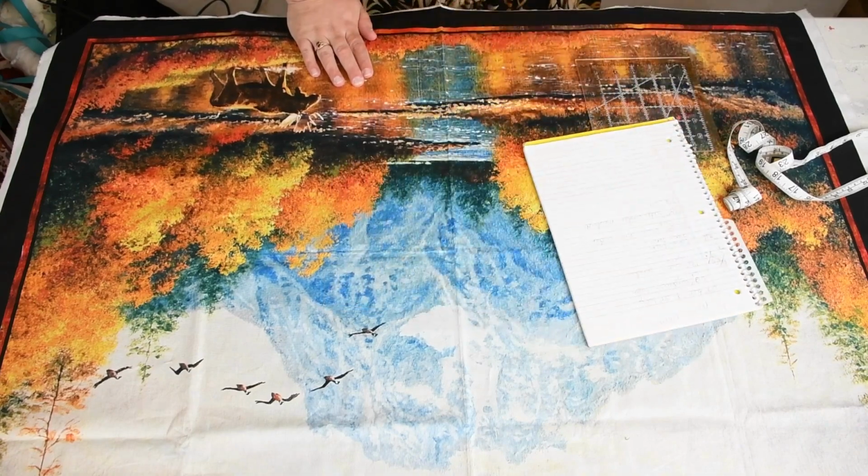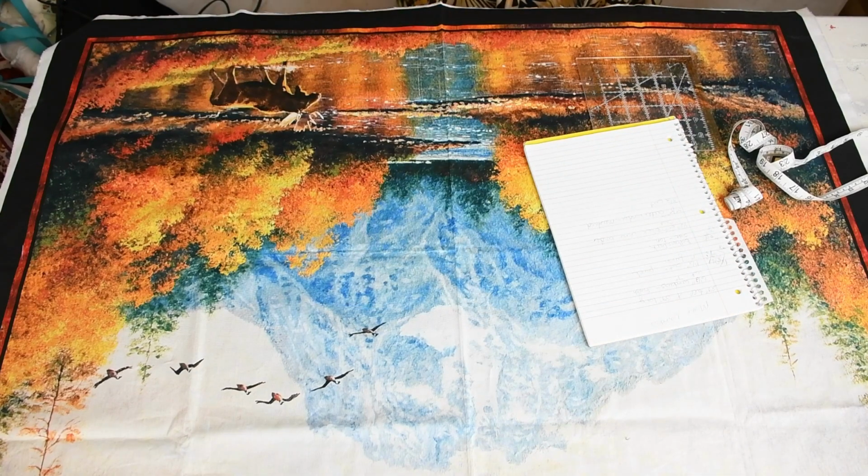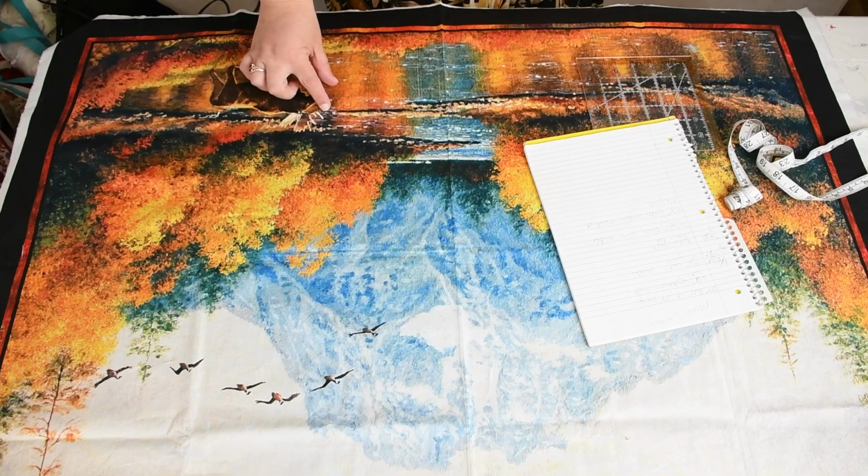The next thing that you need to do is to figure out how big you want your window panes.